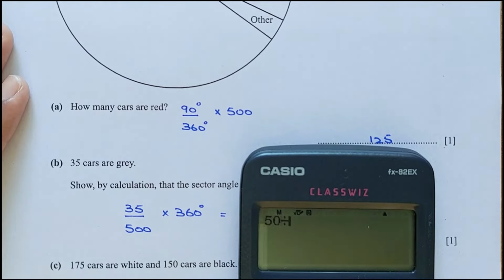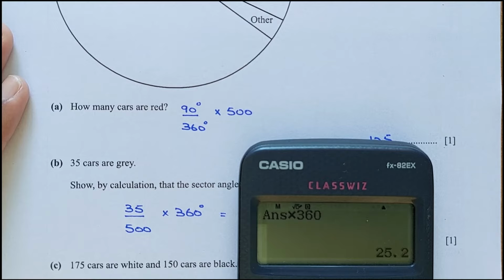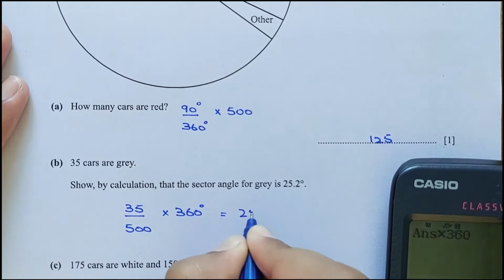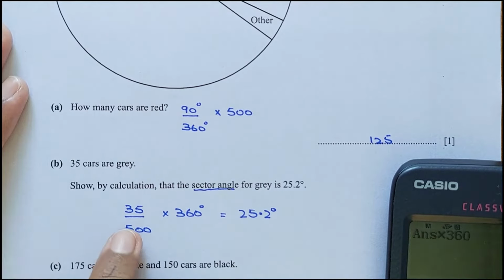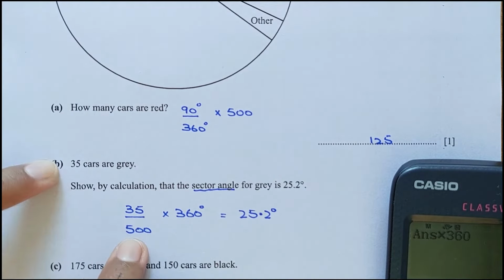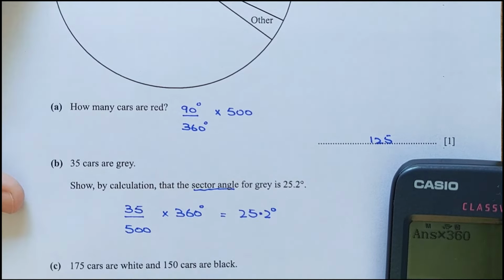So 35 divided by 500, multiplied by 360, is 25.2. Yes. The formula for the sector angle is the number of gray cars divided by the total number of cars, multiplied by the whole pie chart angle of 360.